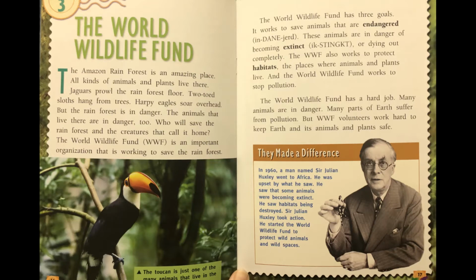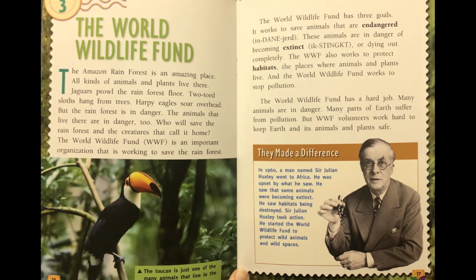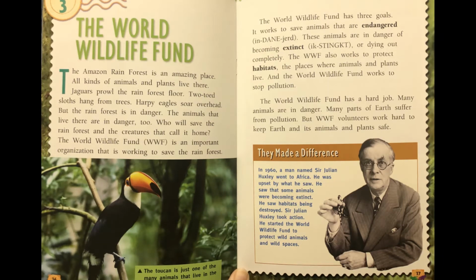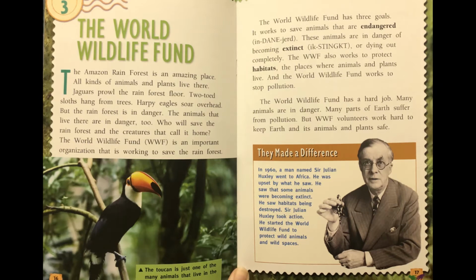Chapter 3, the World Wildlife Fund. The Amazon rainforest is an amazing place. All kinds of animals and plants live there. Jaguars prowl the rainforest floor. Two-toed sloths hang from the trees. Harpy eagles soar overhead. But the rainforest is in danger.